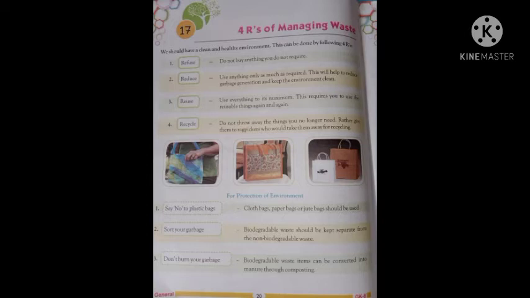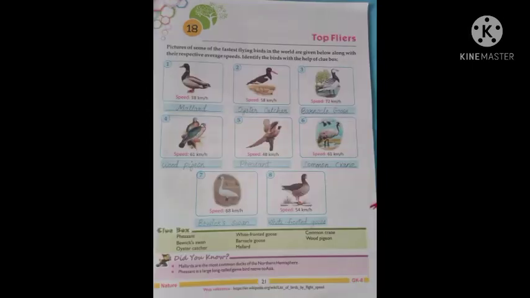Next, sort your garbage. Biodegradable waste should be kept separate from the non-biodegradable waste. Okay. Now next one, don't burn your garbage. We should not burn our garbage. Biodegradable waste items can be converted into manure through composting. Okay students, so this was your 17th lesson. Just you have to read this lesson. Let us move to next lesson, that is lesson 18, top flyers.